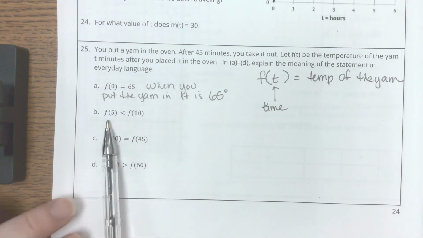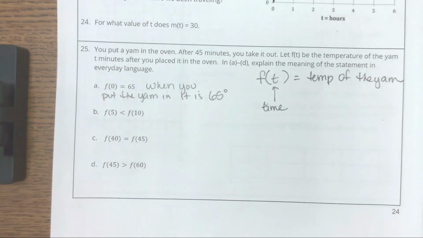F of 5 is less than F of 10. Can you interpret what that means? Well, what does F of 5 mean?